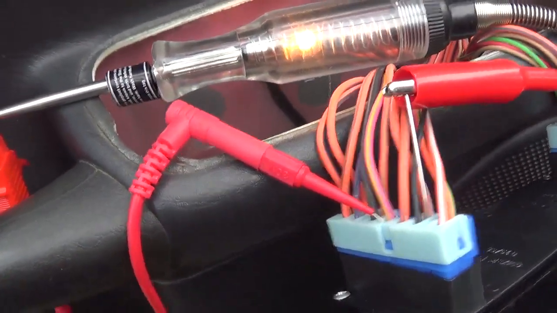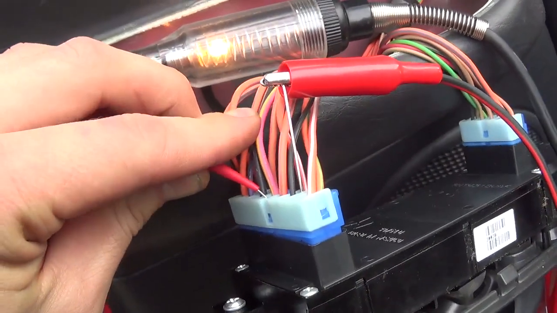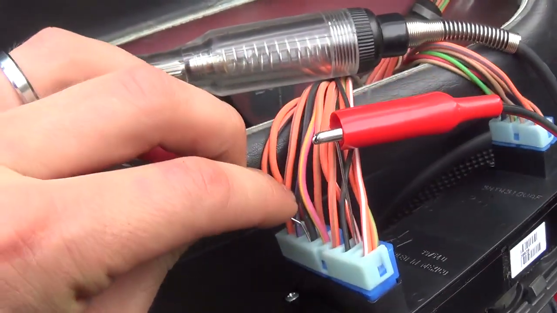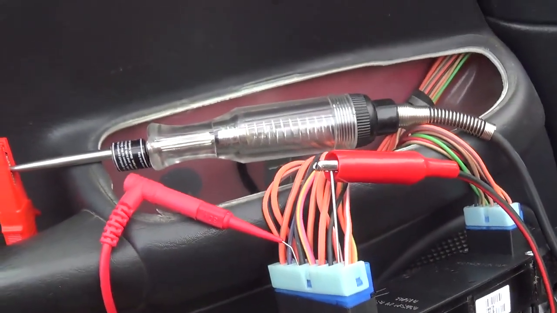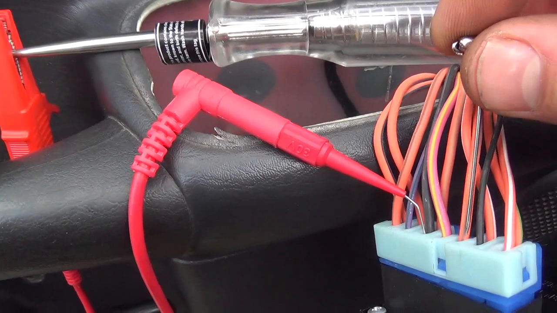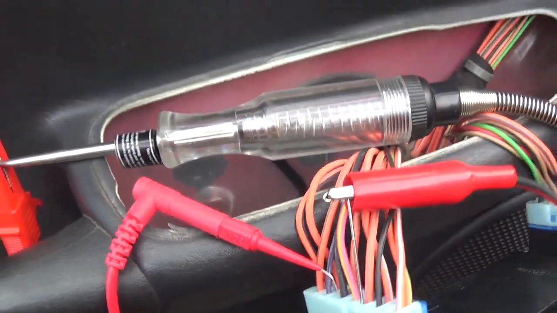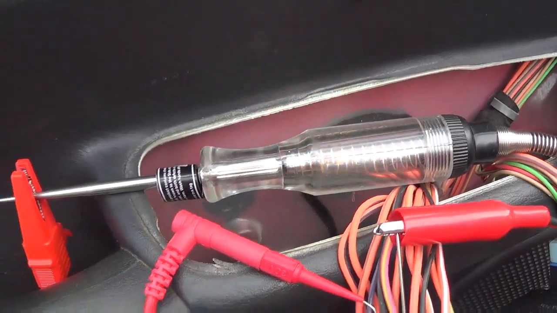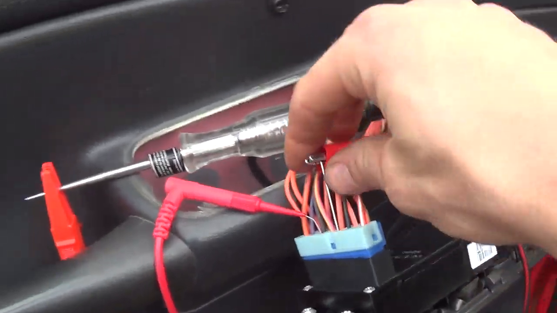Cool. And we can do the same if our test light's connected to ground. It just works the opposite. There you go. Now let's do the same check at the door connector.